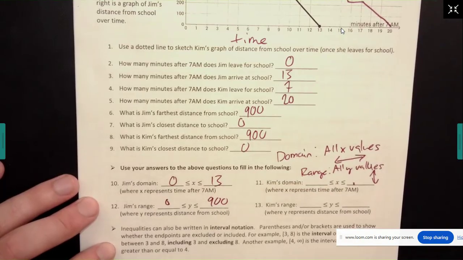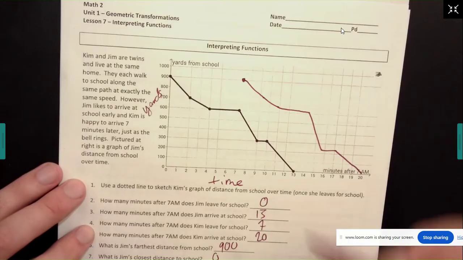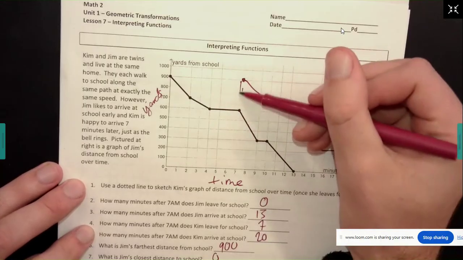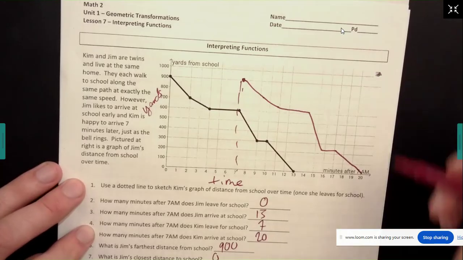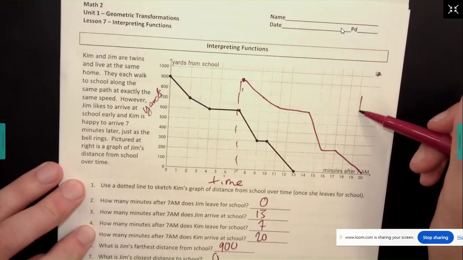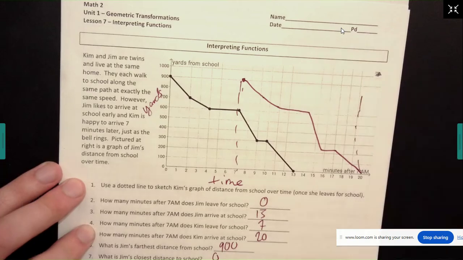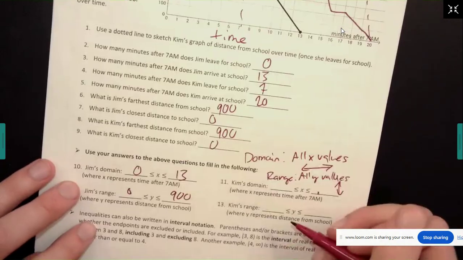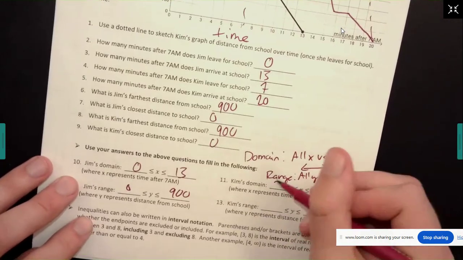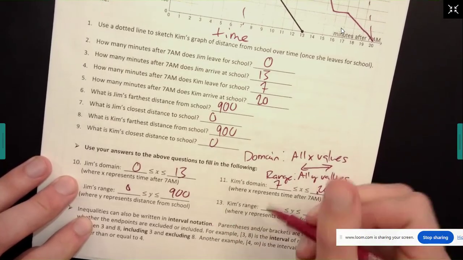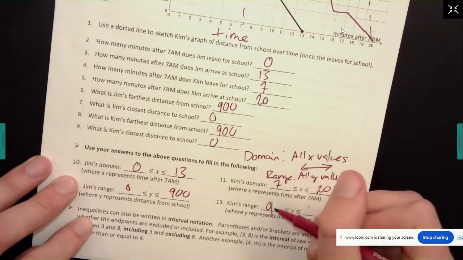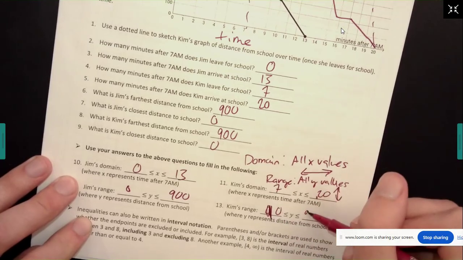Okay. Kim's domain. All right. What's the farthest x value? Well, she leaves 7 minutes after, right? So it starts at 7, and she goes until 20 minutes after. So her domain is 7 to 20. And Kim's range, right? She lives in the same house. Goes from 0 to 900.